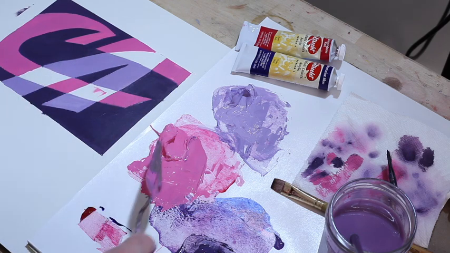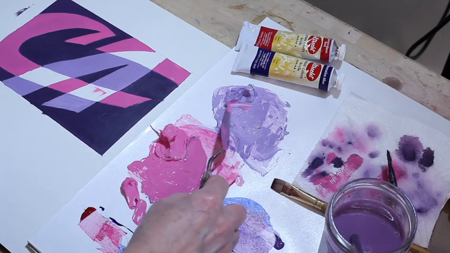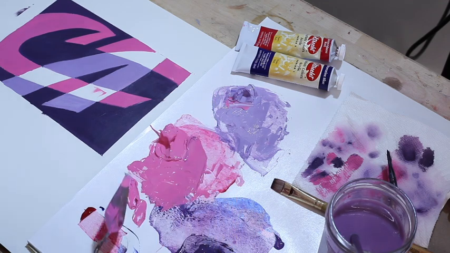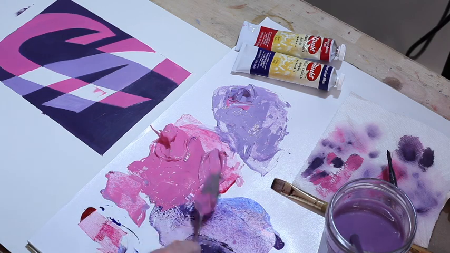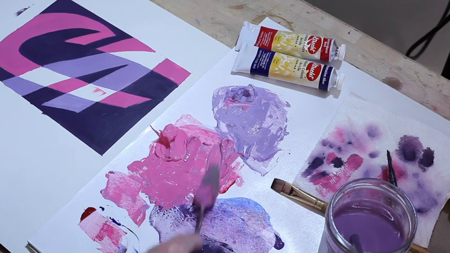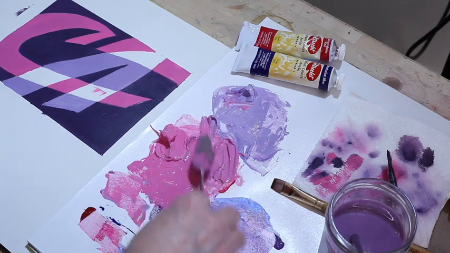Let's go for it right here. So I'm going to take some of that pink, and I'm going to take some of that lavender color, and I'm going to mix them together right in here. And that seems like it needs more of the lavender color.